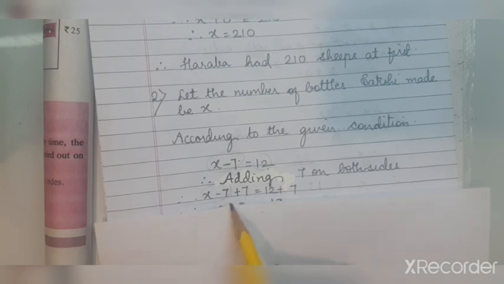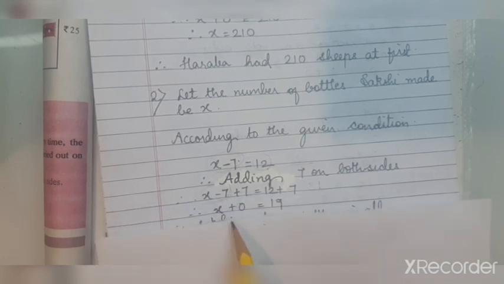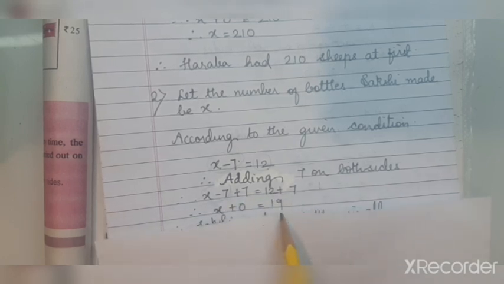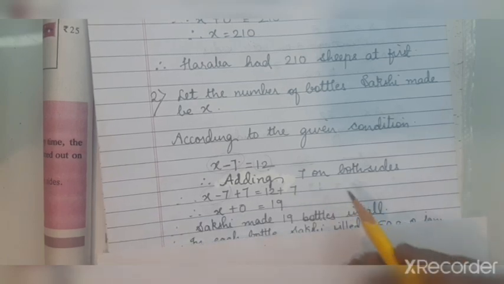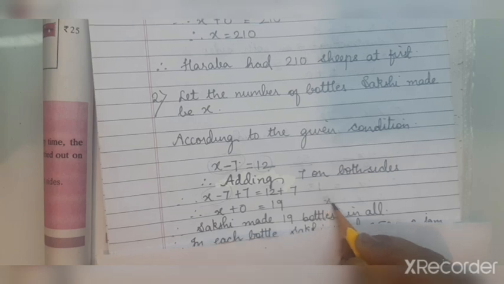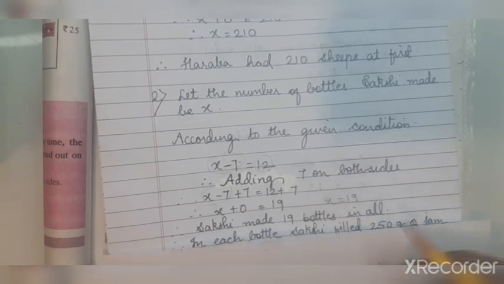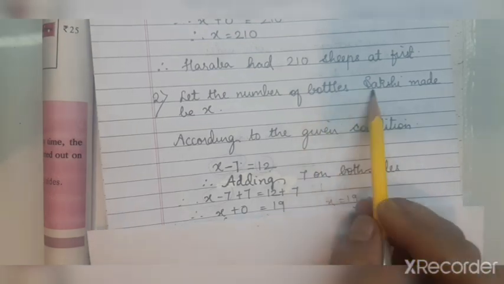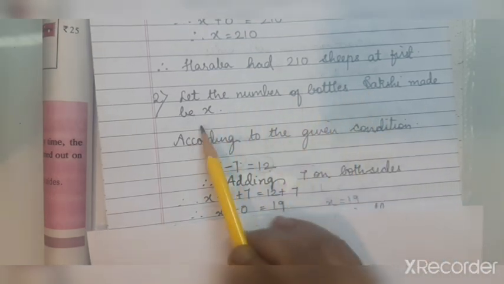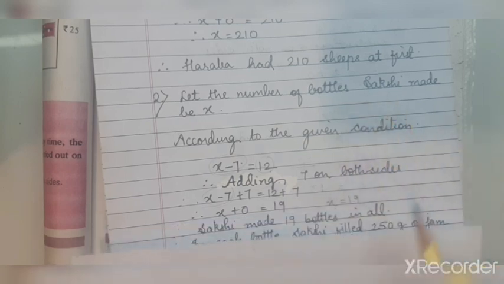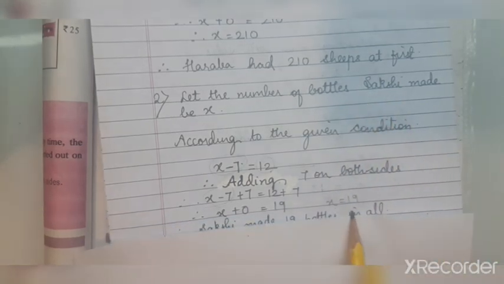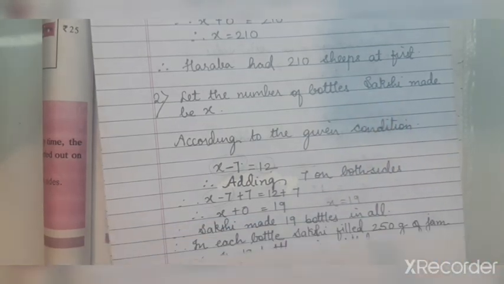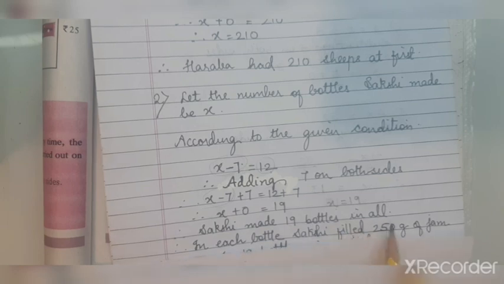Plus 7 minus 7, 0. So x plus 0 is equal to 12 plus 7 is 19. X plus 0 is x. Okay. That is equal to, x is equal to 19. So if x is 19, what we have considered x? X is how many bottles she made in all. So Sakshi had prepared 19 bottles. Okay, Sakshi made 19 bottles in all.